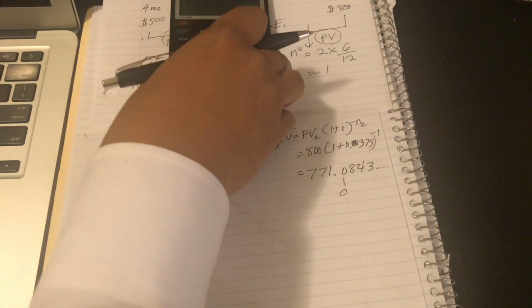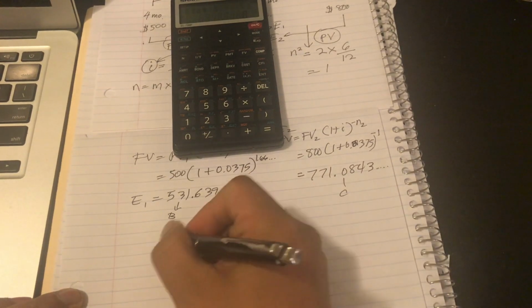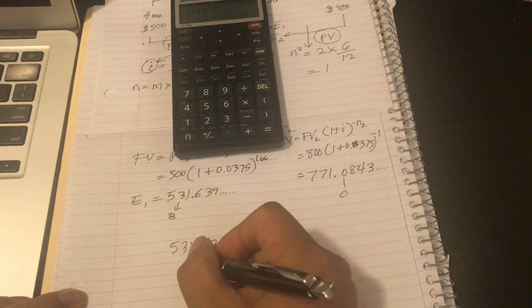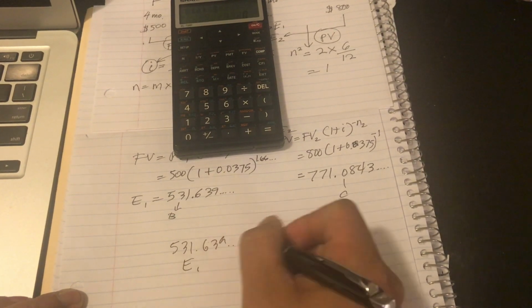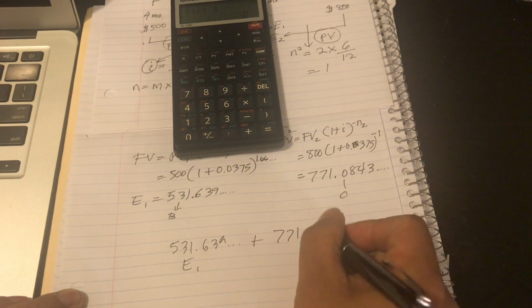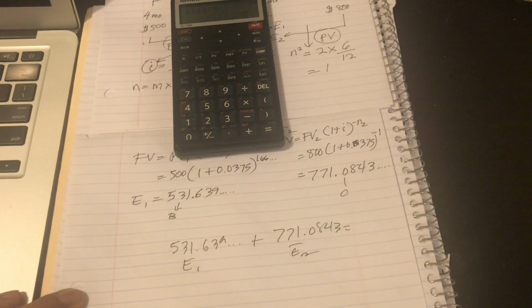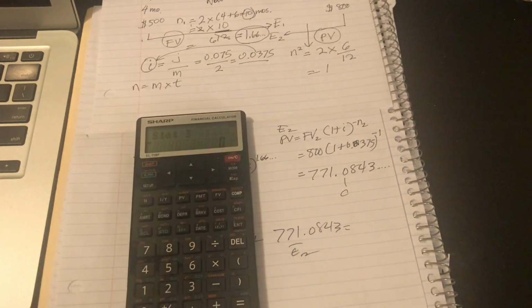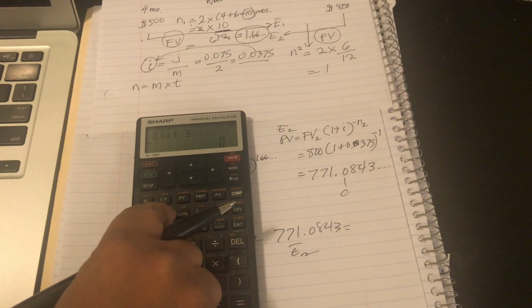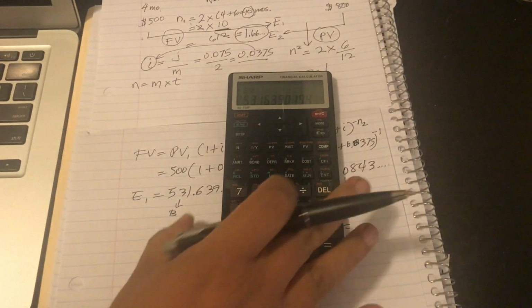Memory bank C. Now I simply have to add these two together, this plus this. So 531.639, this is E1, plus 771.0843, that's E2. And I'll just do that in the calculator. So recall B. That's the 531.